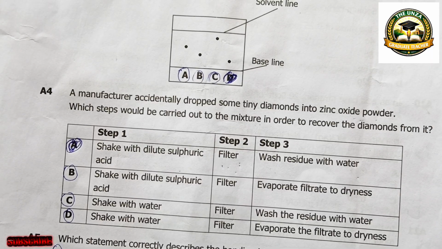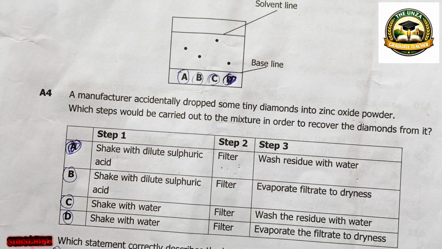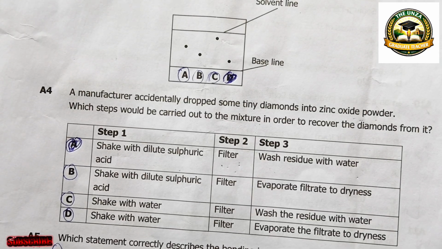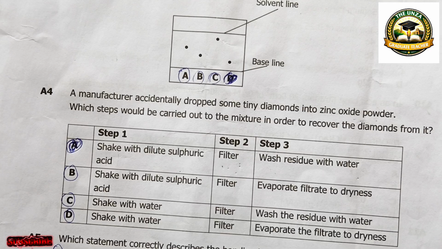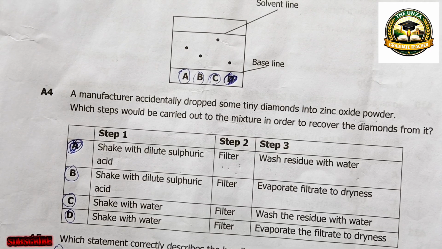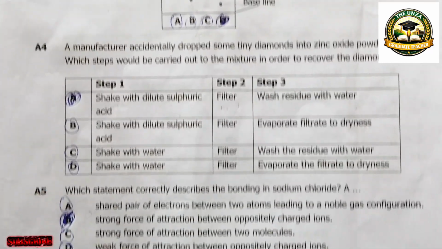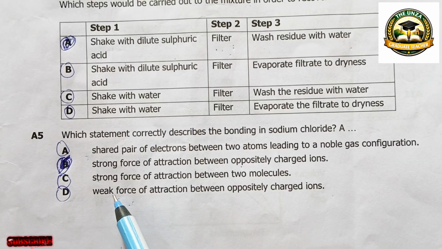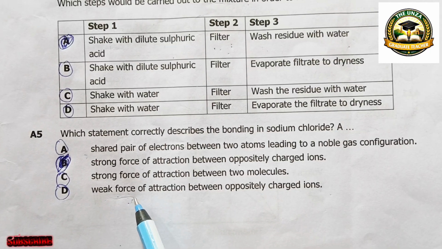Then why have we not chosen D? It is that ionic attraction is strong, not weak. So here it is saying weak force of attraction between oppositely charged ions. In sodium chloride, the ionic bond or ionic attraction is strong, not weak. Is what you need to understand here. They are saying it's weak, but it is supposed to be strong in ionic bonding.